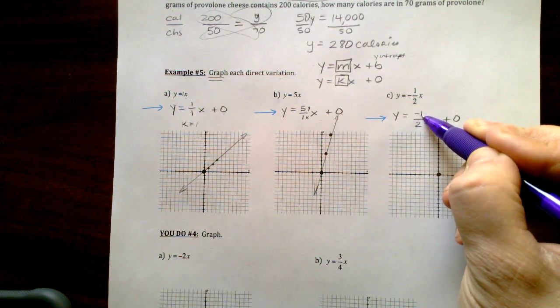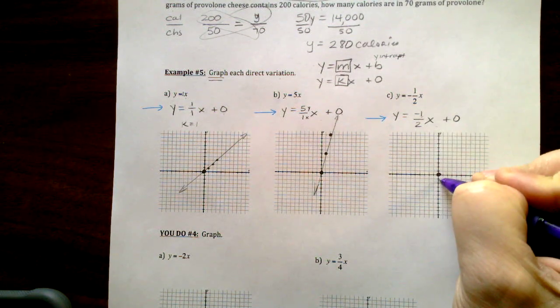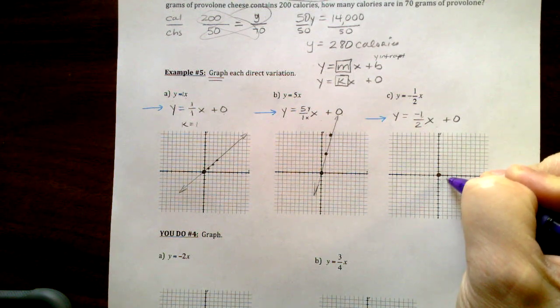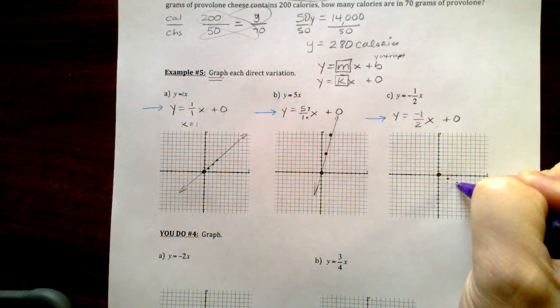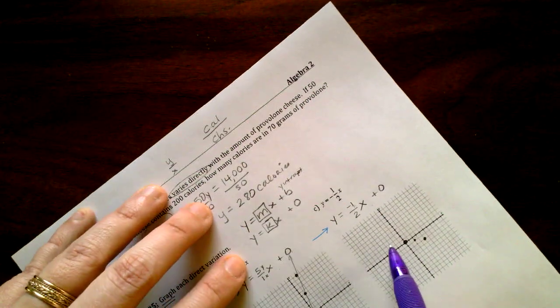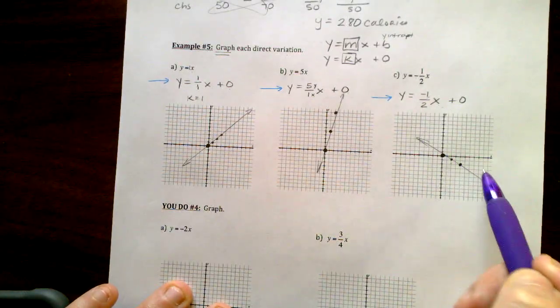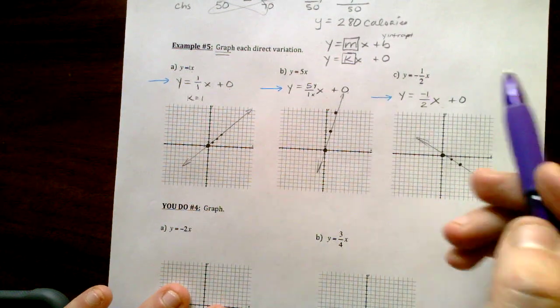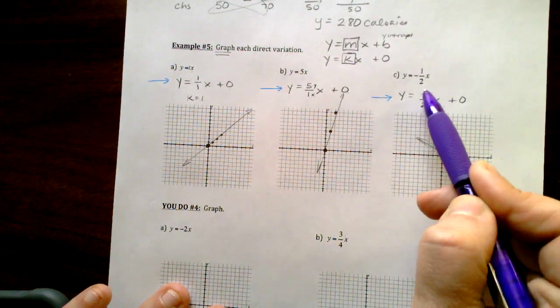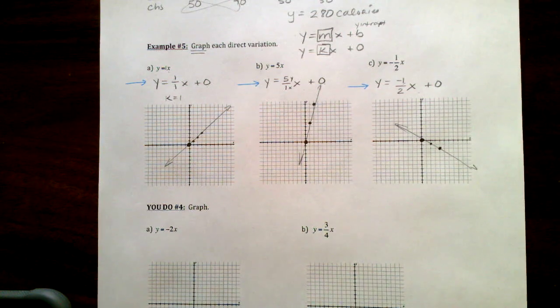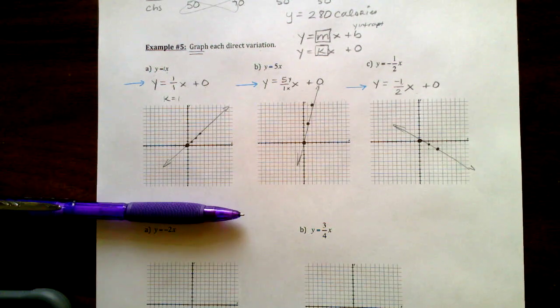According to this, my y says go down 1, go over 2, down 1, over 2. Notice when I graph this, now I also have the negative downhill slope. If you read left to right, slope is negative, k is negative. So that makes a lot of sense. All right, your assignment for tonight models directly off of these very problems.